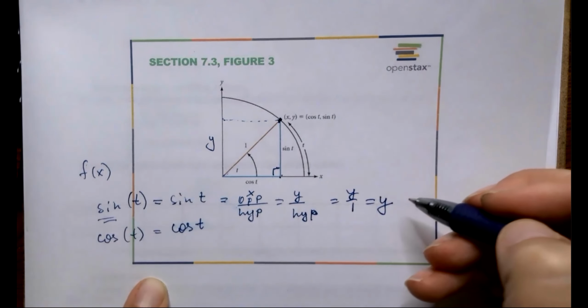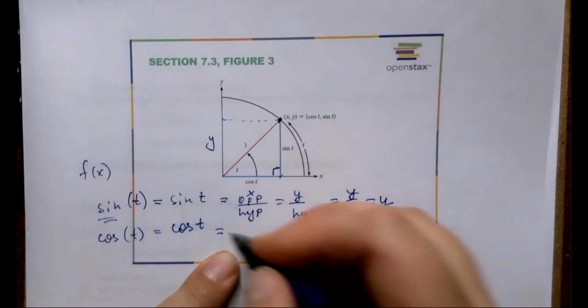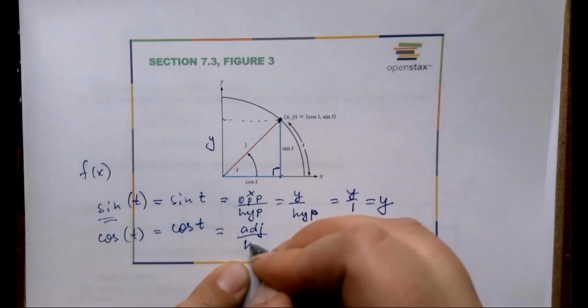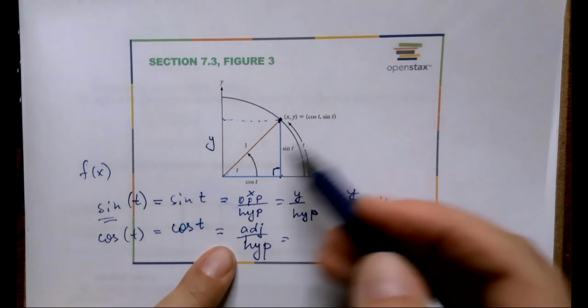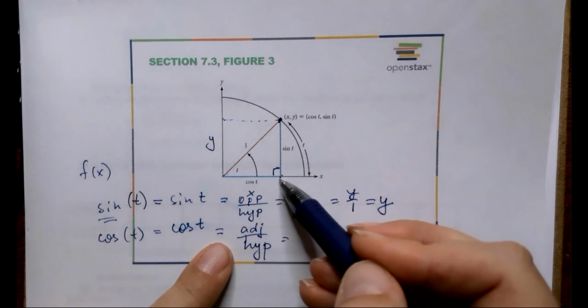Okay, we'll use similar logic for the cosine of t function. The cosine is adjacent over hypotenuse. That's again the definition. So where is the adjacent side to angle t? Well, it's right here.